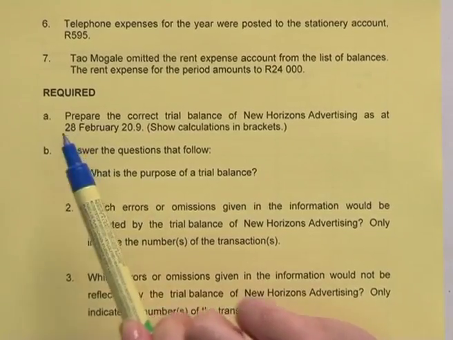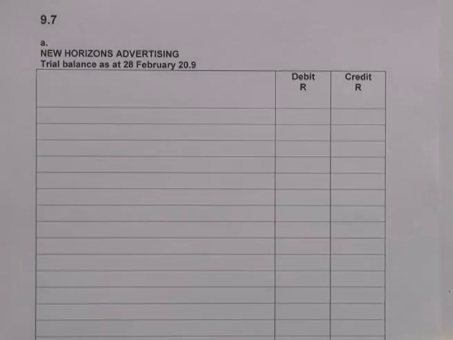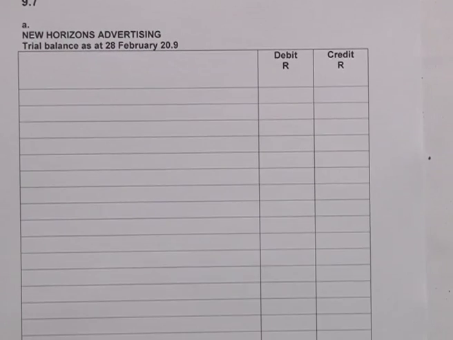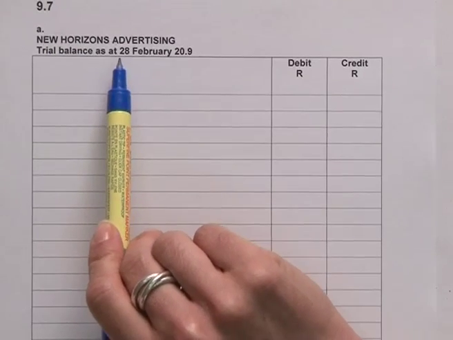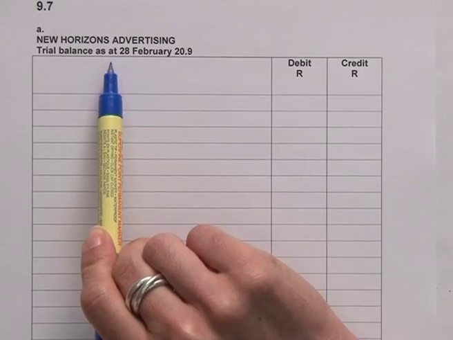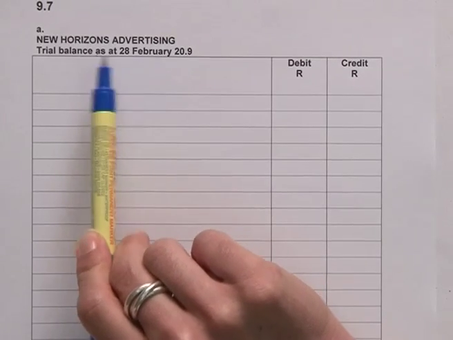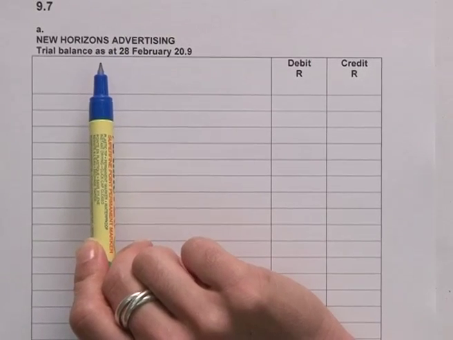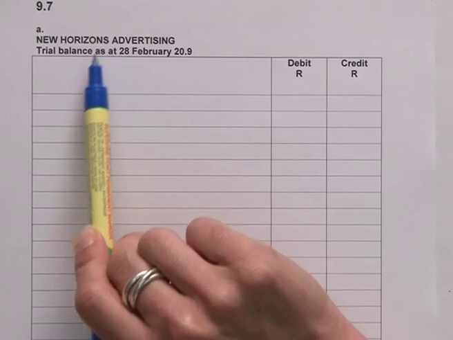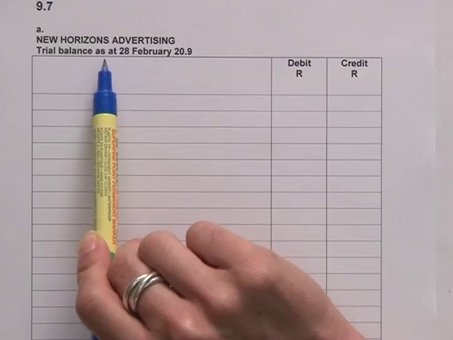If we read the A part, we'll see that we have to prepare a trial balance, and for that purpose we need a framework. So the framework for a trial balance, if we start with the heading, it's the trial balance as at a specific date, like they informed you in the required part. Now, if you had a heading here, trial balance for the period ending, that would not be correct. That is only for financial performance, the statement of profit or loss. In this case, it's balances at a specific point in time. That's why we have the heading as at.